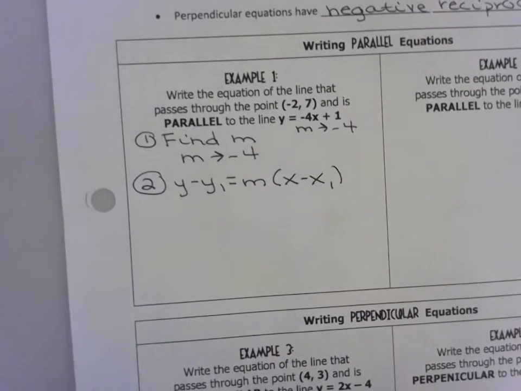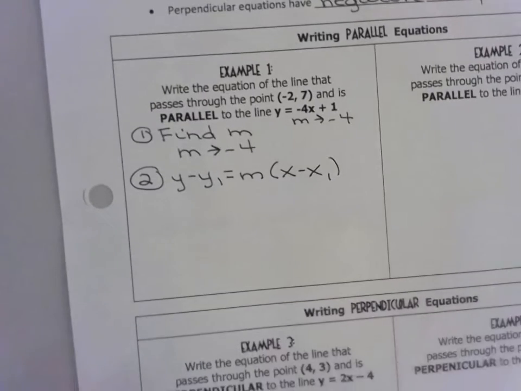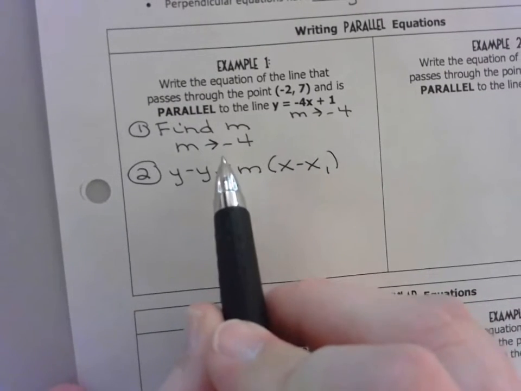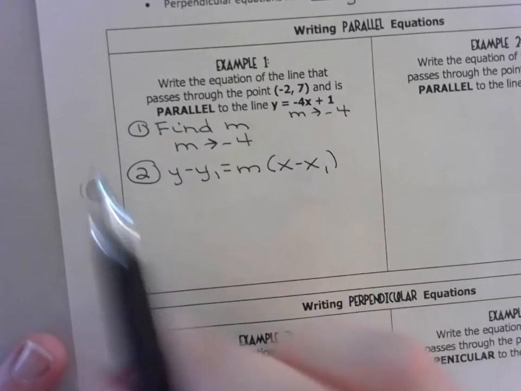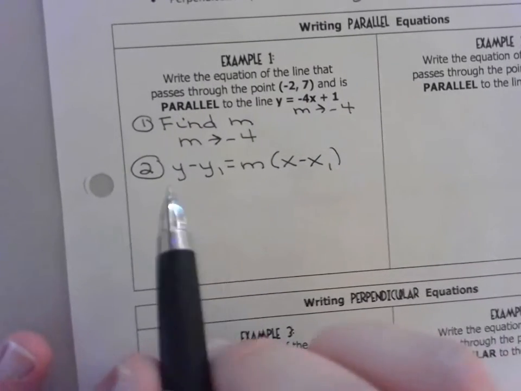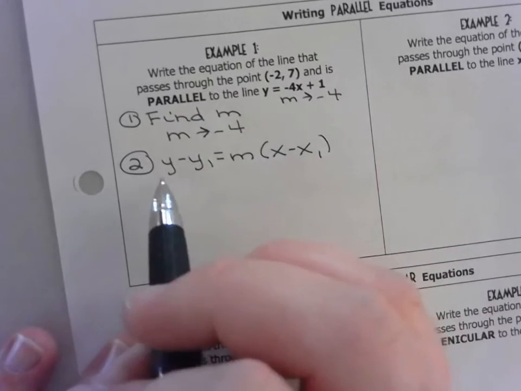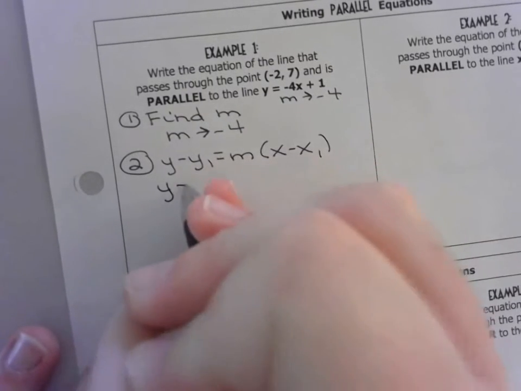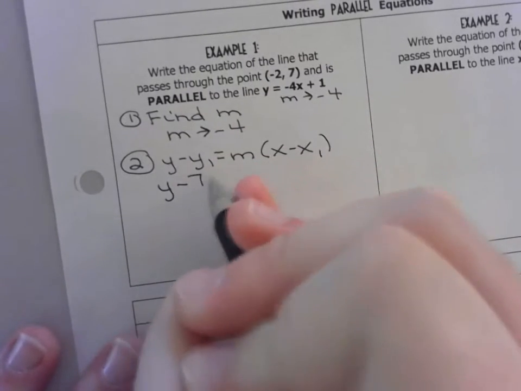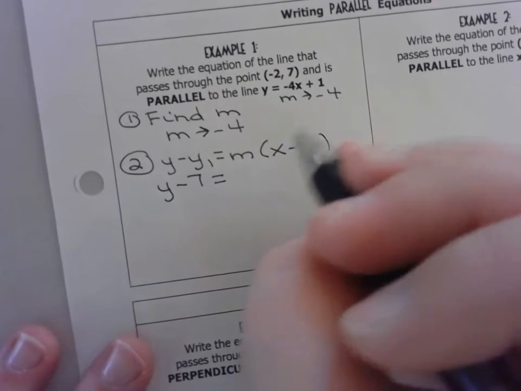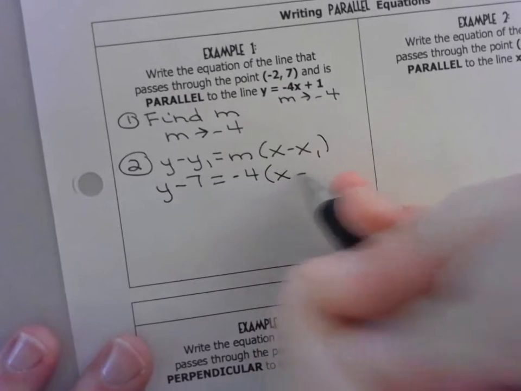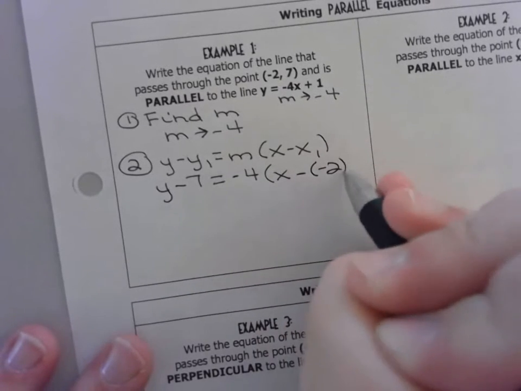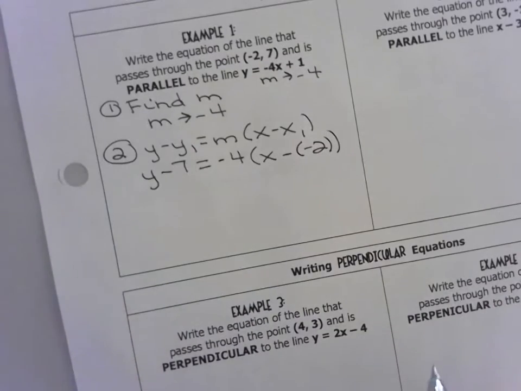Good. This is what we did early last week and the week before. I gave you the slope I just found to be -4, and I gave you a point it goes through. So use this formula like we did last week. A lot of this is going to be review. So y minus y1, that's going to be y minus 7 equals your slope, -4, times x minus -2. So once you find the slope, you're going to use that formula like we've done before.